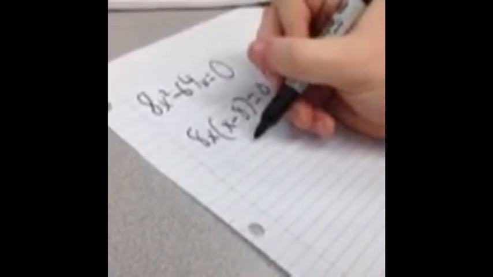Here we are going to do another one that looks a little bit different. So in this one, there is a greatest common factor right at the beginning. And that would happen to be 8x. So let's factor 8x out. So then you get 8x times x minus 8 equals 0. And now we just have 2 more steps. Set each equal to 0.